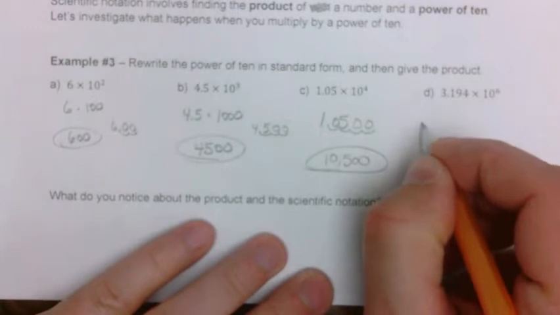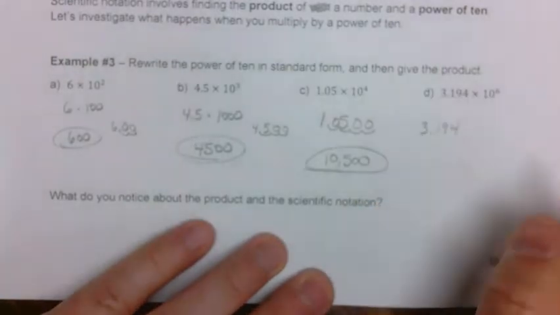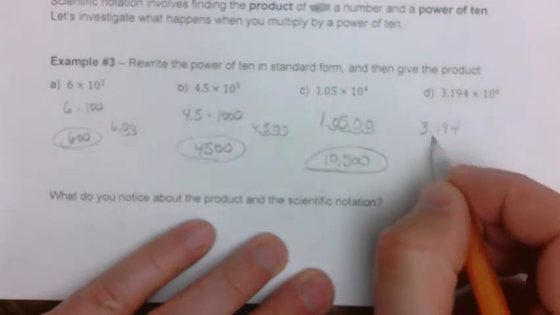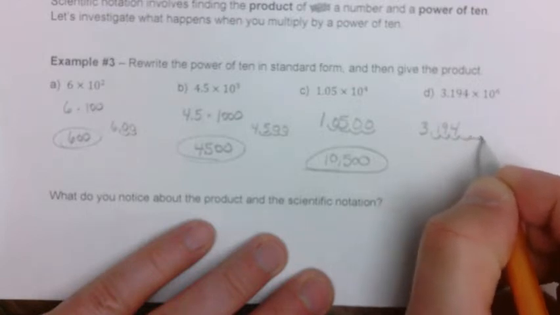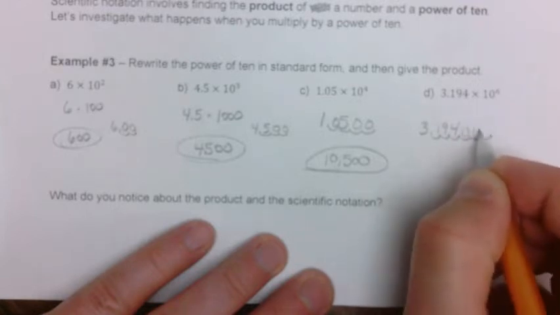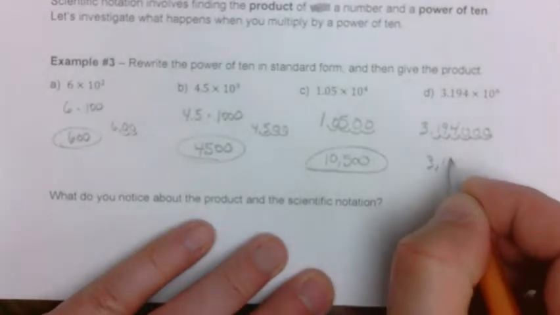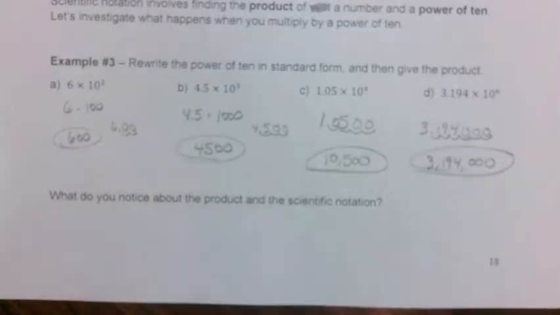So I'm going to take my number 3 and 194 thousandths, and I'm going to move that decimal point to the right 6 times. 1, 2, 3, 4, 5, 6. Fill in with the zeros, and we're going to get the number 3,194,000 as our product.